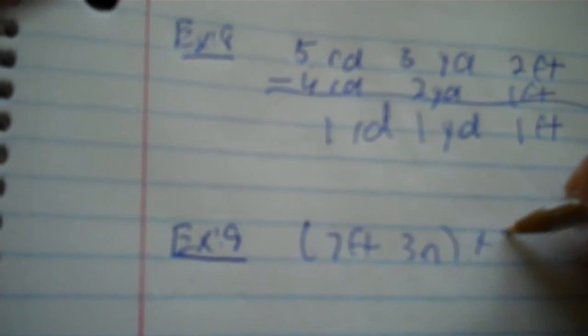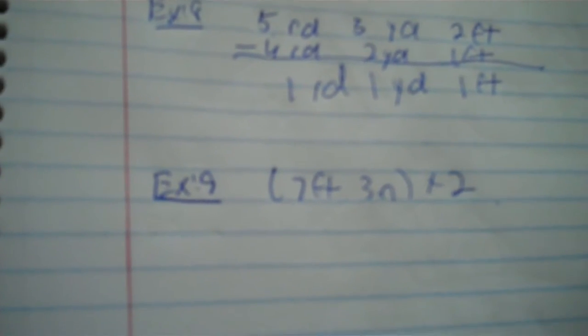Okay, example 9. Now you're multiplying. Multiplication, the regroup takes place after the operation. Okay, so example 9, we have 7 feet 3 inches times 2. Well, first part's easy. You just times each dimension by 2. So 14 feet 6 inches. Now you see if you can do a regroup with inches and feet. You do the regroup afterwards, okay? Like adding, similar to the adding. Multiplication's like the adding. Okay, so I'm going to put a 12 there.